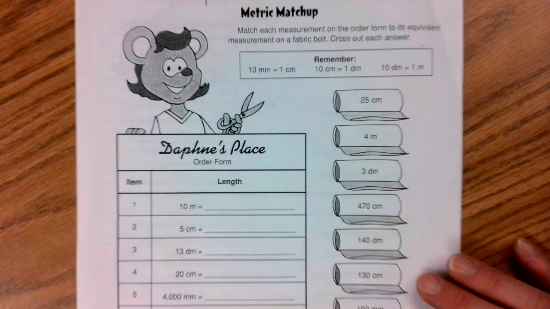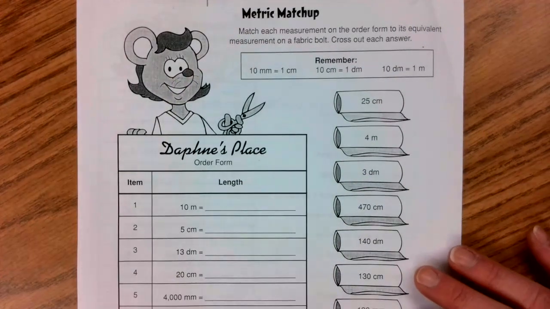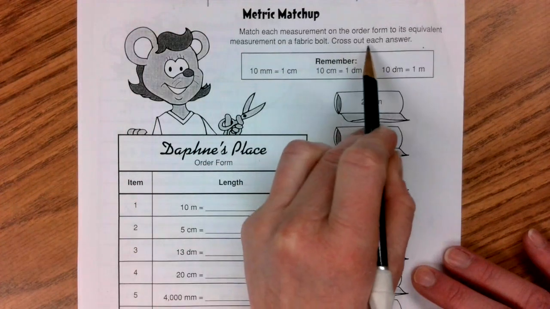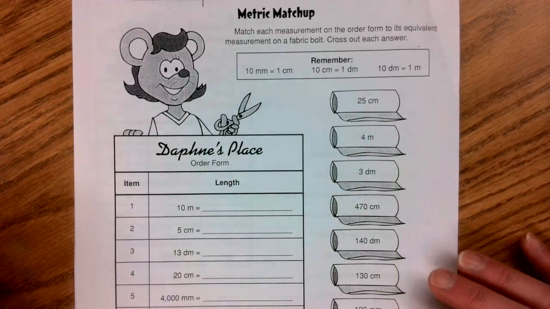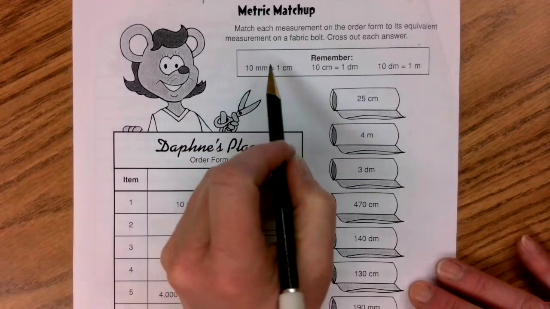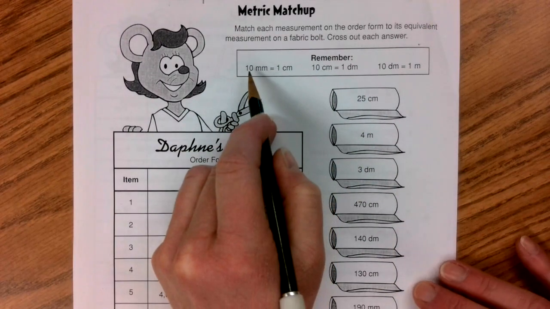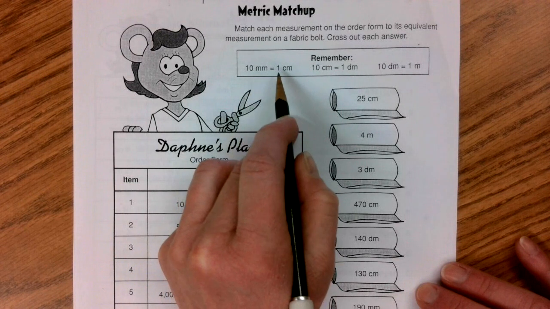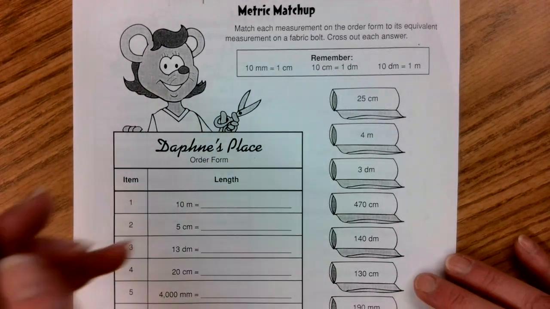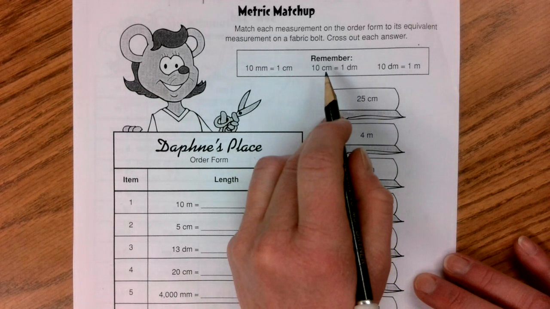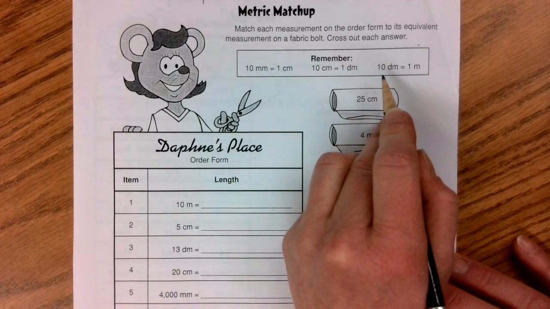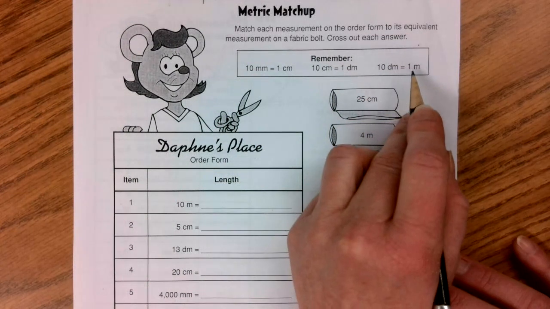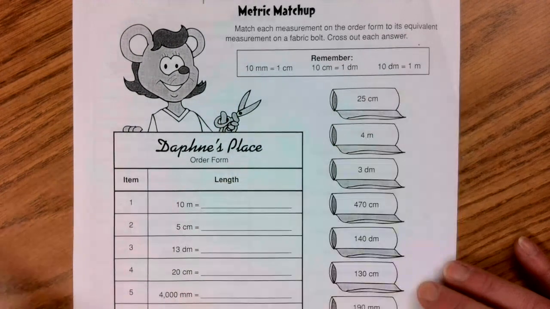And it also says cross out each answer. So when you figured it out, cross it out so that you're not looking at it again. Remember, 10 millimeters is equal to 1 centimeter. 10 centimeters is equal to 1 decimeter. And 10 decimeters is equal to 1 meter.